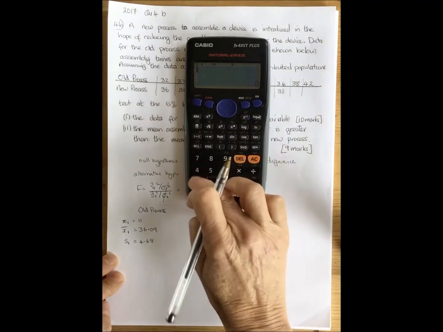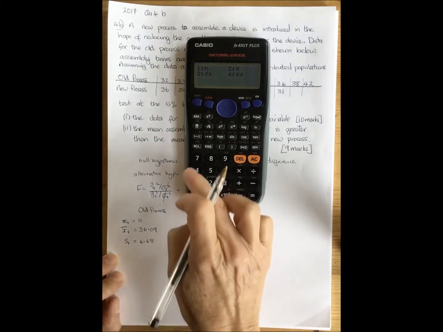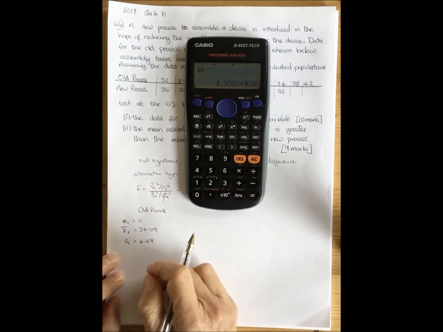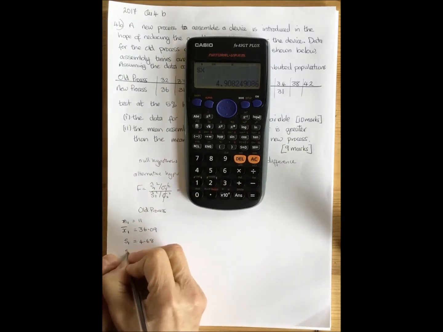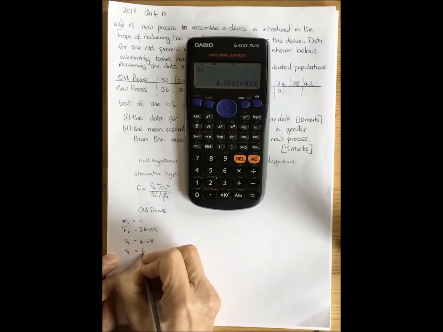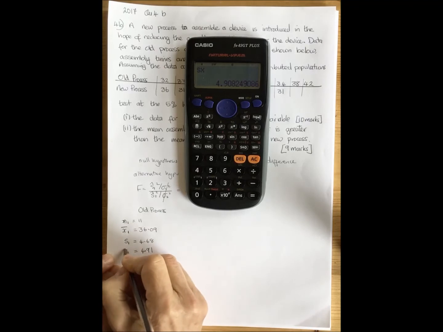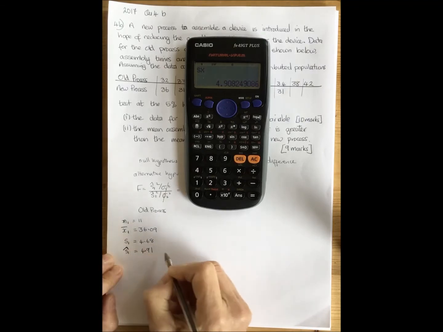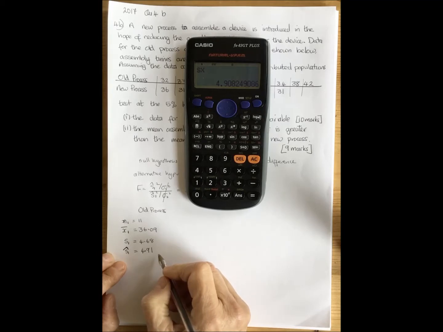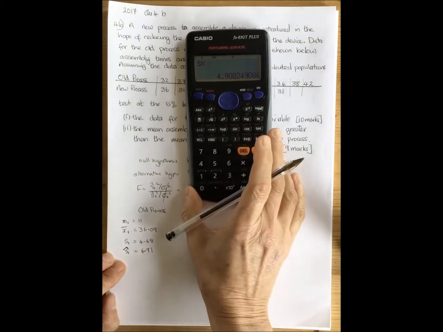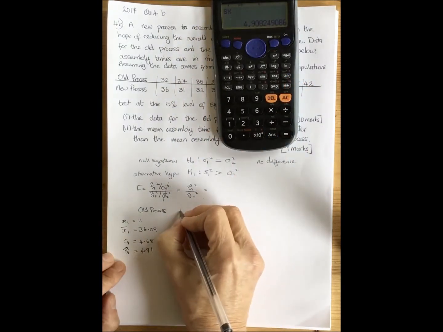AC, shift 1 and 4 again, and press 4. Now we get another standard deviation, which is 4.91. Now, this one is S hat, the larger one is S hat. It is an unbiased estimate of the standard deviation. Okay, so then we do the same again for the new process.